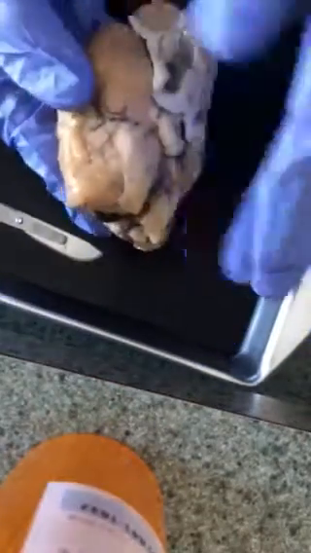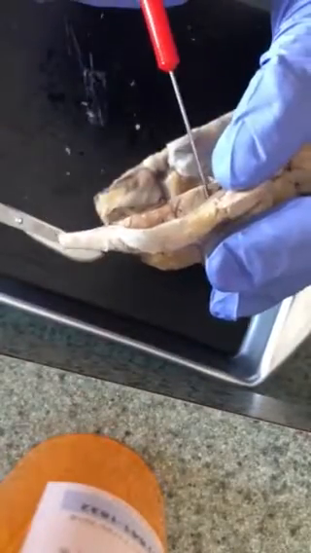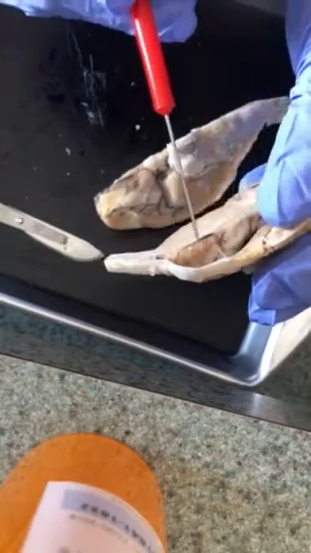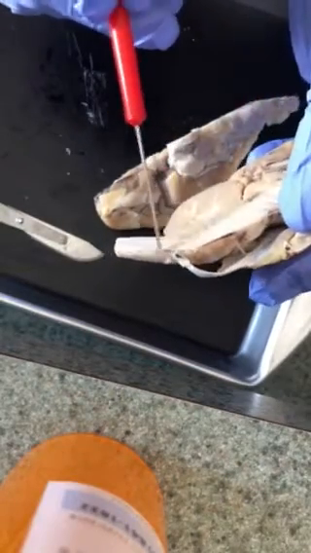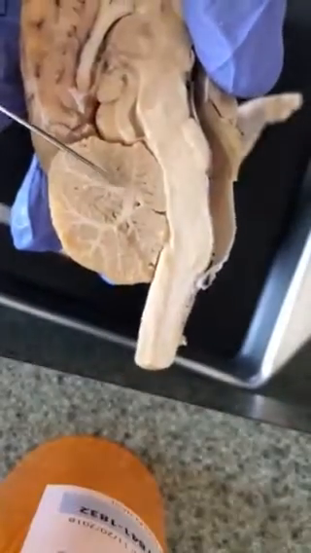And then once it is actually dissected, I kind of have a connective tissue structure here. So we have the pons, the medulla, and the spinal cord. So pons, medulla, spinal cord. And then here is the arbor vitae.